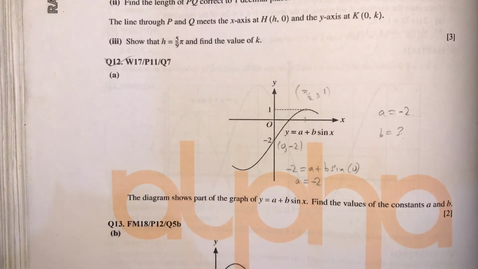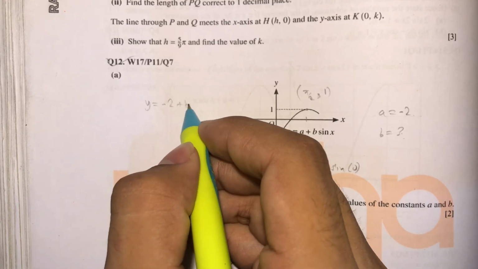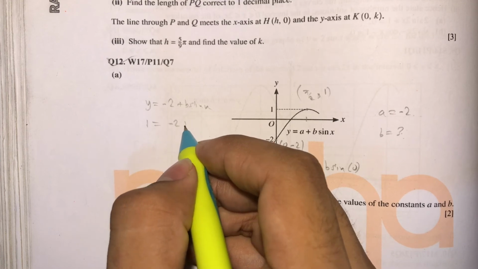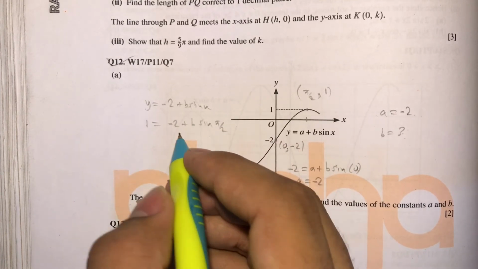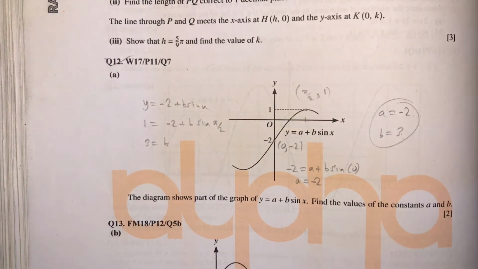Now I've gotten a, so the equation is y equals minus 2 plus b sine x. I'll use this point now. So 1 equals negative 2 plus b sine pi by 2. Sine pi by 2 is 1. 2 moved there will become 3. 3 equals b. Same answer, right?